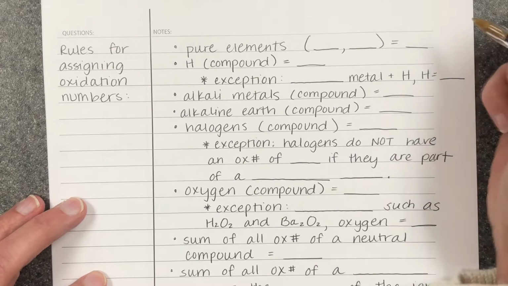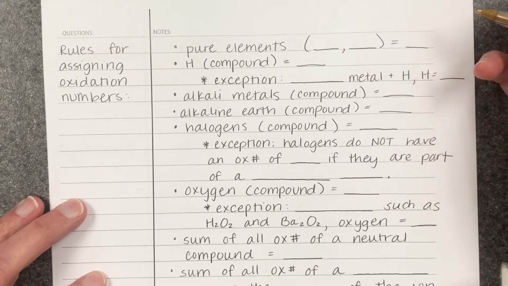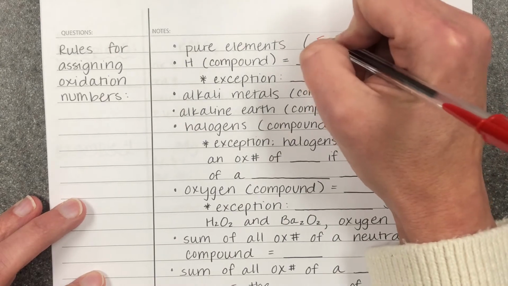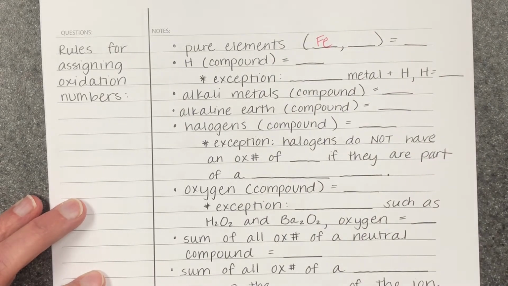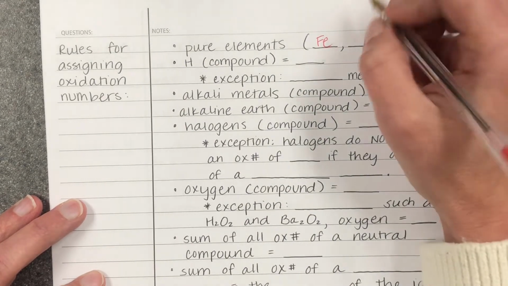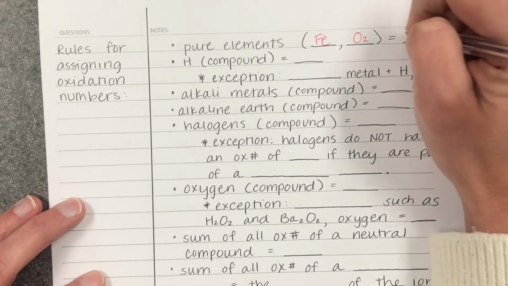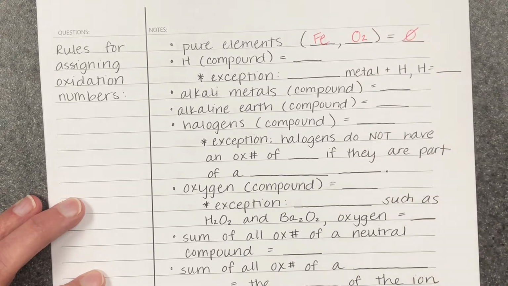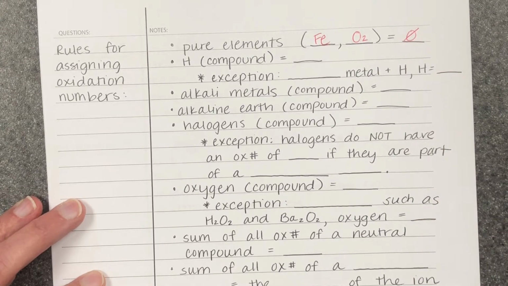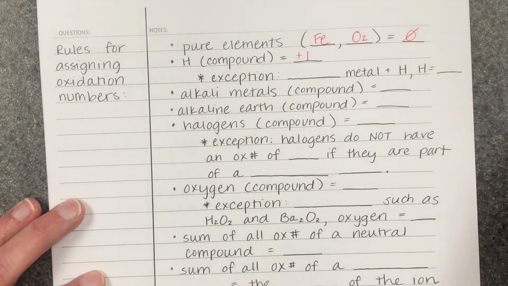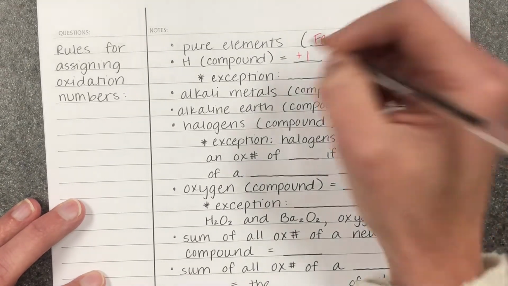So let's talk about the rules for assigning oxidation numbers. First off, pure elements, and any element in its naturally occurring form, is going to be a pure element. So iron by itself is a pure element, or you have diatomic elements like oxygen. All of those are going to carry the oxidation number of 0, so a big goose egg there. Hydrogen, when it's in a compound, so when it's bonded to another element, is going to carry a positive 1 oxidation number. Now there's an exception to this.